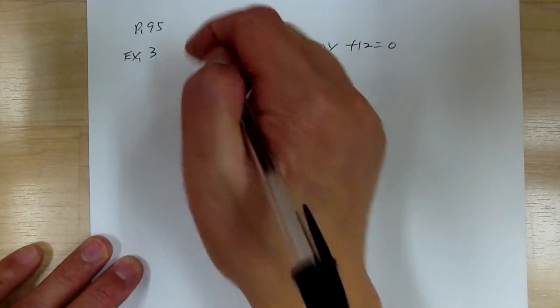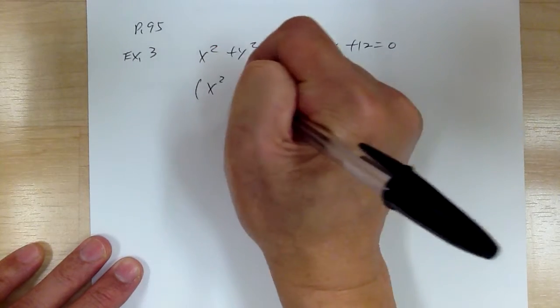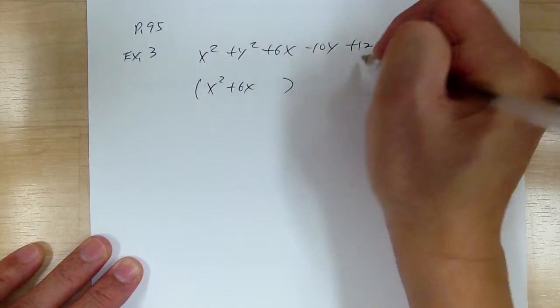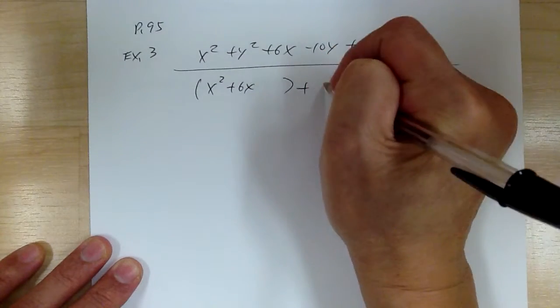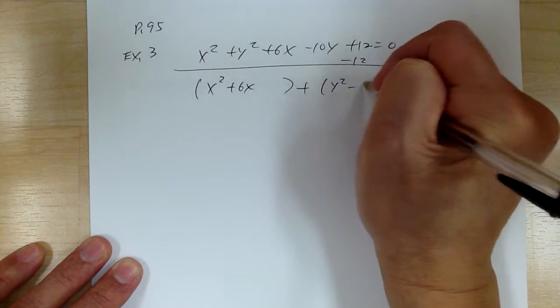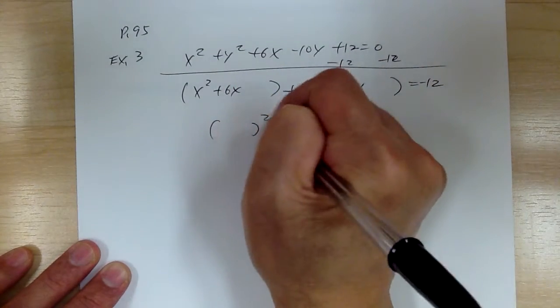It's much easier to do. So you've got x squared plus 6x, plus y squared minus 10y equal to negative 12, after moving the 12 to both sides first. So get your perfect square.